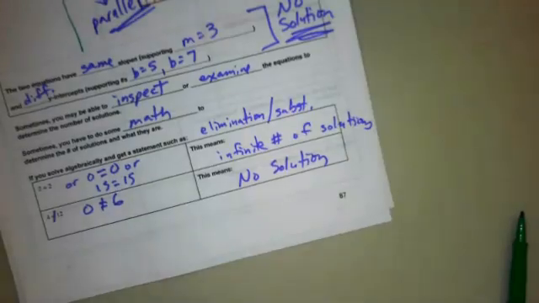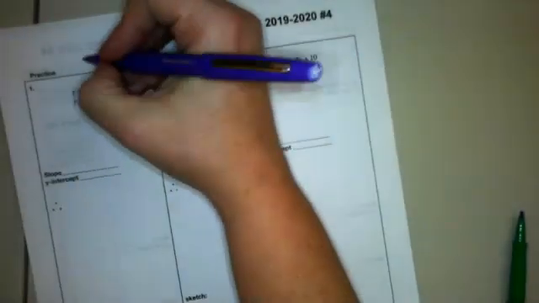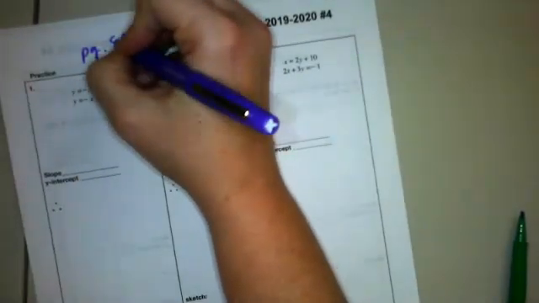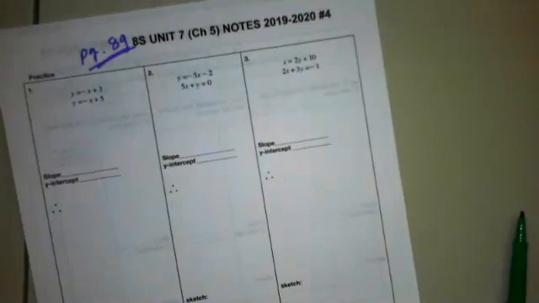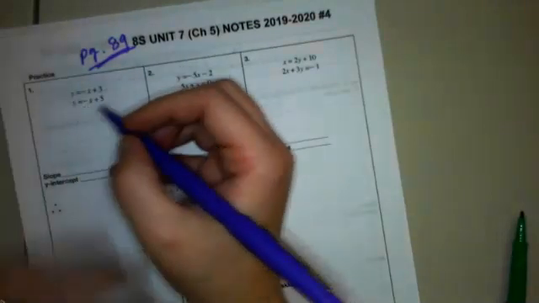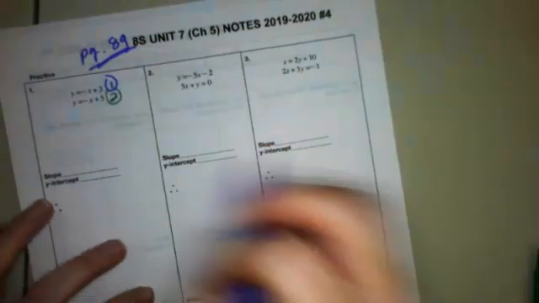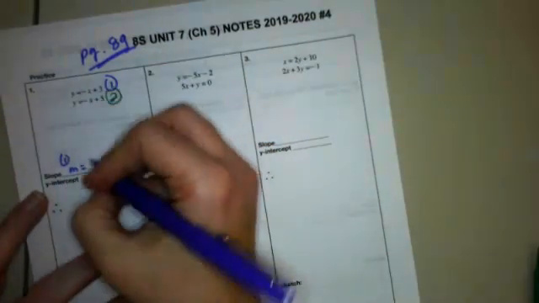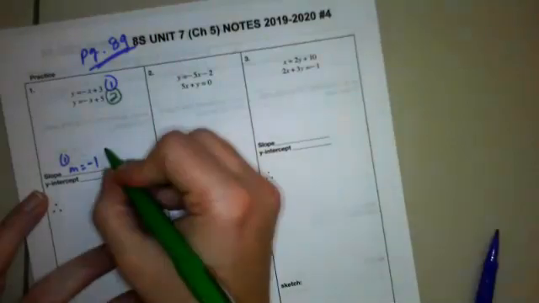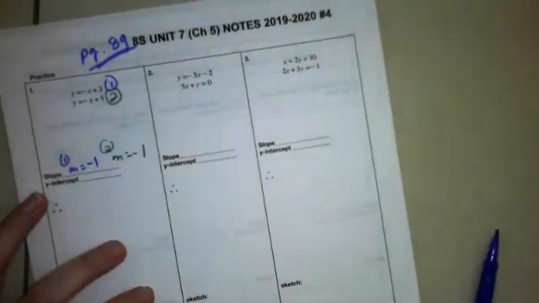Let's just do one real quick. Let's go to page 89. We have y equals negative x plus 3 and y equals negative x plus 5. Let's call this equation 1, and this equation 2. For equation 1, my slope is negative 1. For equation 2, my slope is negative 1.